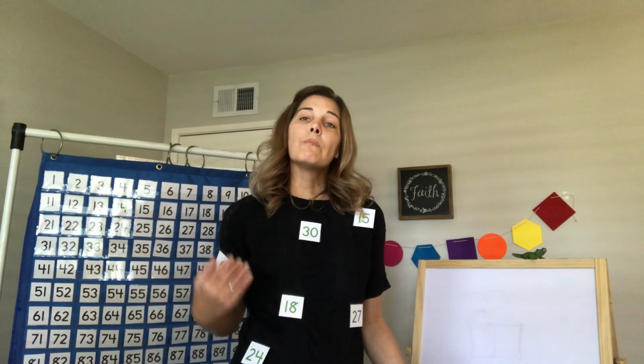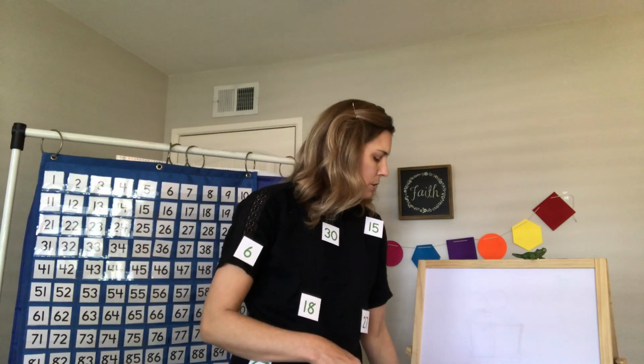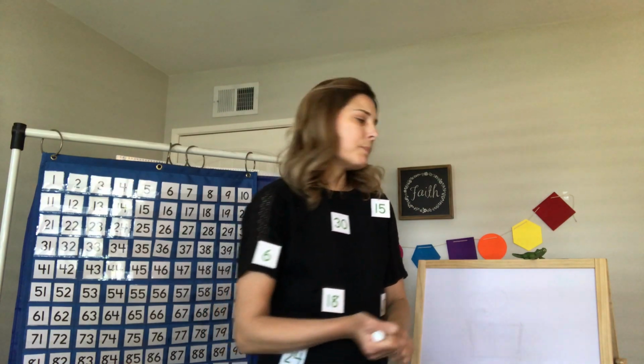So think about when we read a book. We always read the same direction. We start on the left and we read across to the right. So today when we're looking at our numbers, we're going to do the exact same thing. We're going to look at the number that's on the left and then we're going to read across to the right. So I'm going to take two numbers.